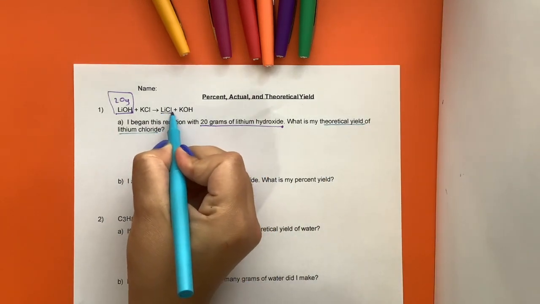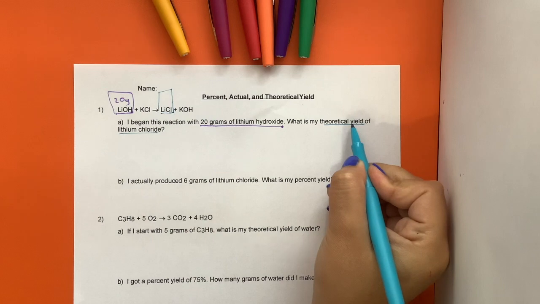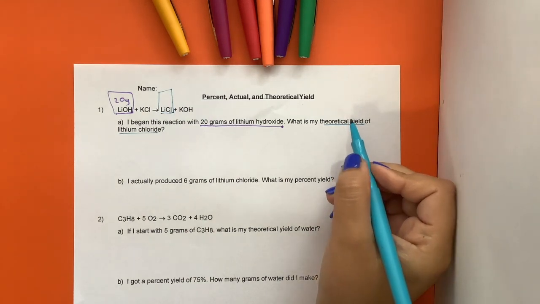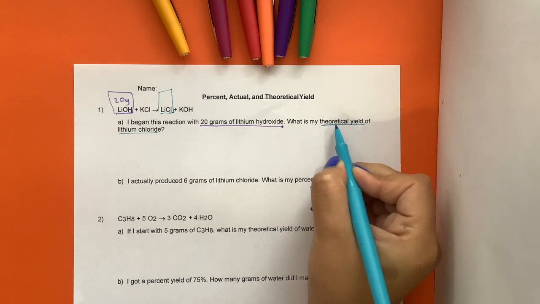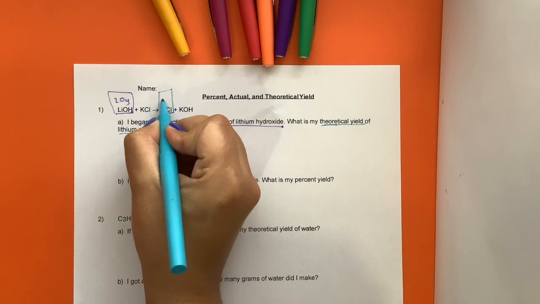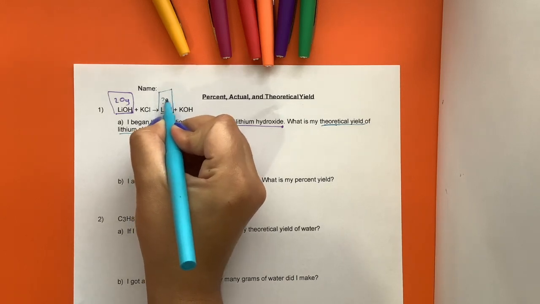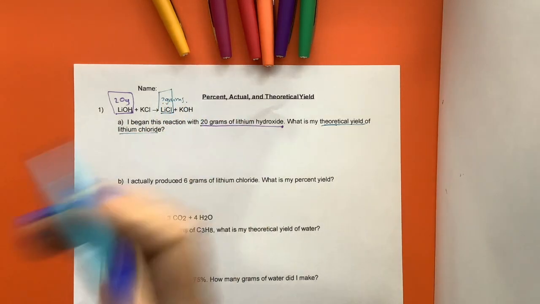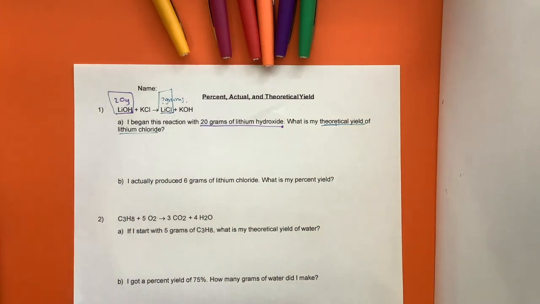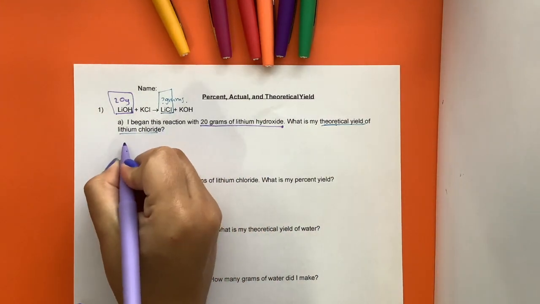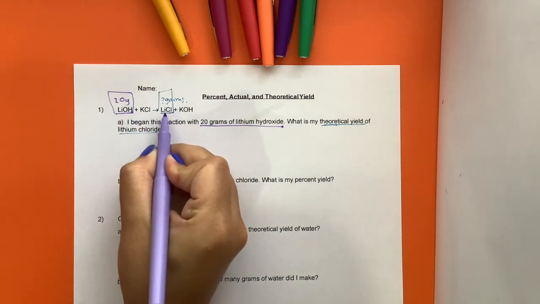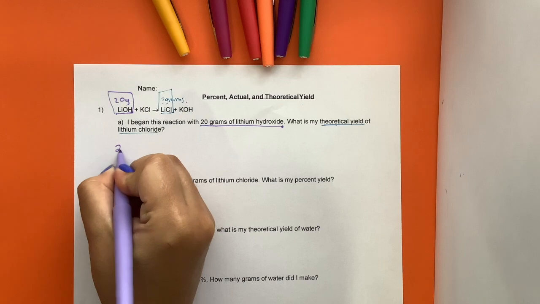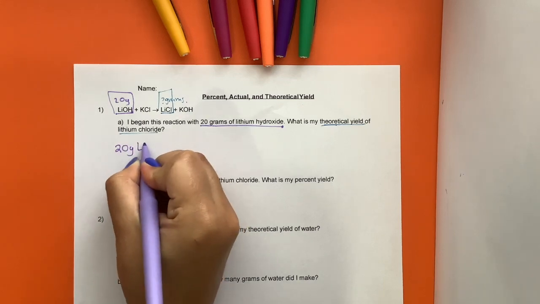Lithium chloride is this guy. Theoretical yield, remember that is the maximum amount of product that you can make. You get the theoretical yield from doing stoichiometry and looking for the grams. Okay, so here what they're really asking us is question mark grams. Okay, so I'm going to start with 20 grams. So first I'm going to do stoichiometry and convert 20 grams of lithium hydroxide to grams of lithium chloride. So I have 20 grams of LiOH.